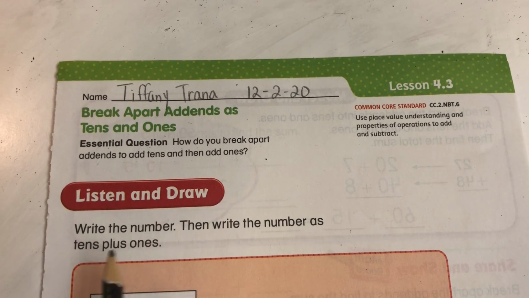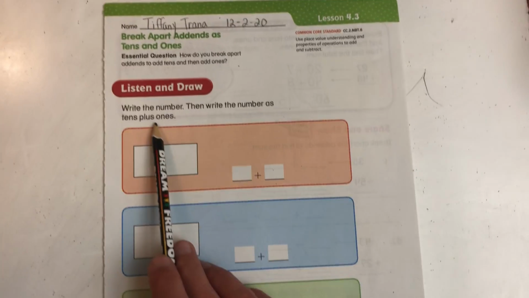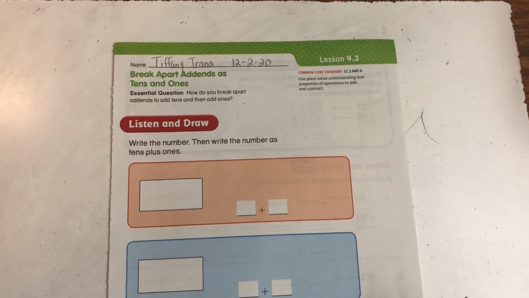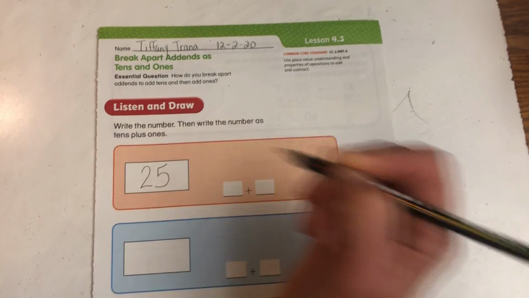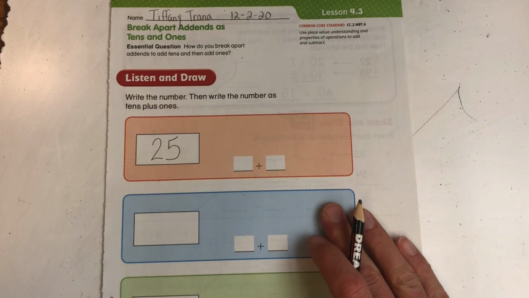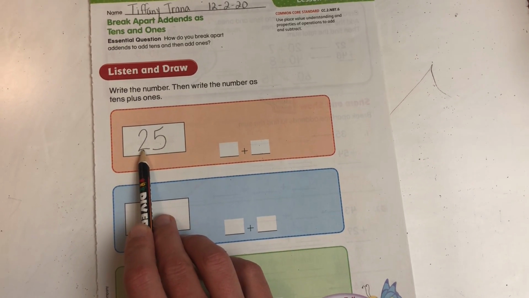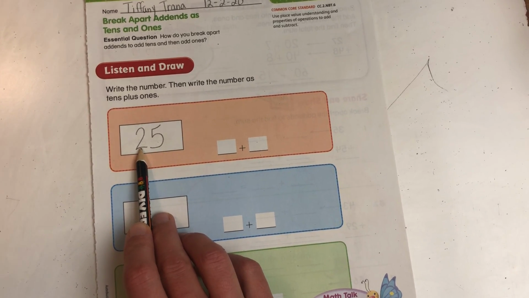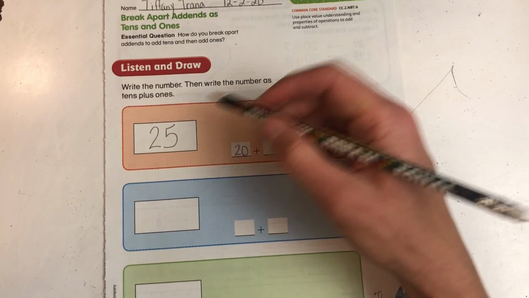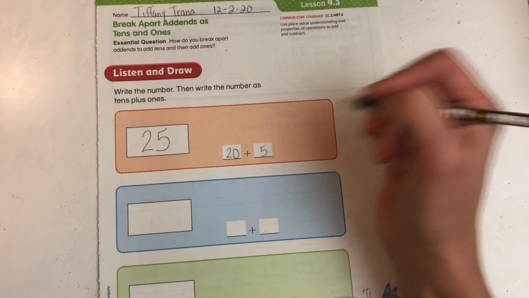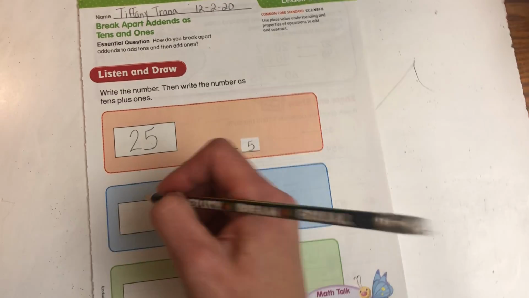Listen and draw. Write the number, then write the number as tens plus ones. Your target number for the orange box is 25. Please write 25 in the orange box. How many tens are in 25? 2. 2 tens is 20. How many ones? 5. Good. The next target number is 36.